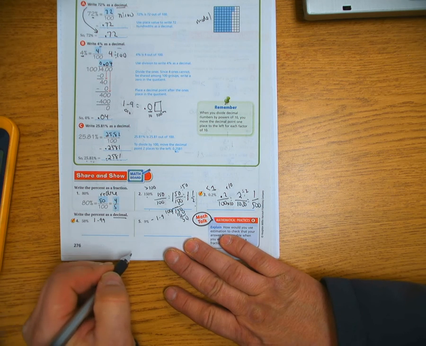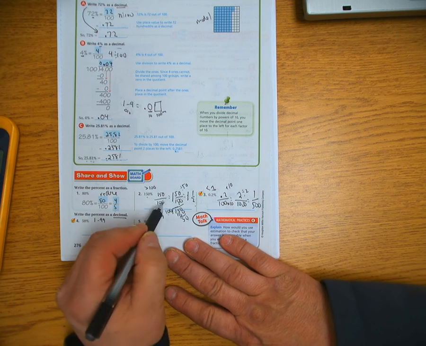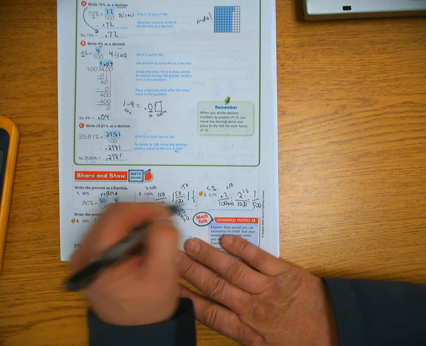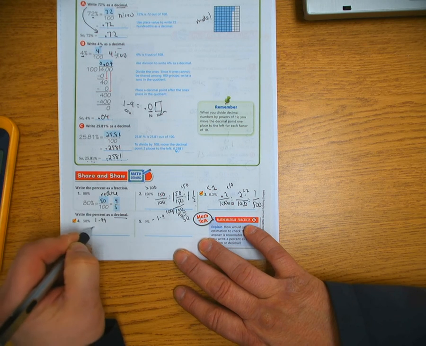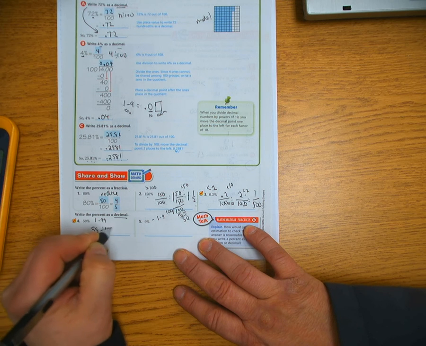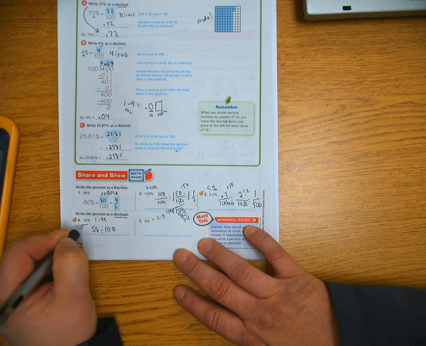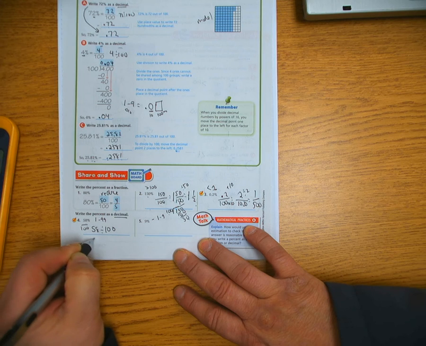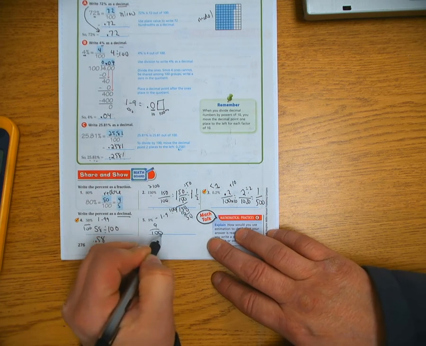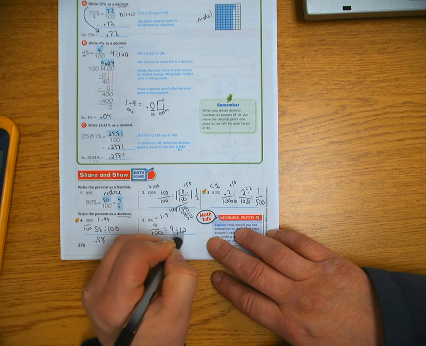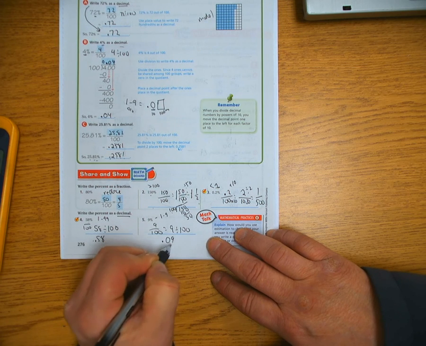Write the percent as a decimal. Oh, we wrote them as fractions. We went all the way to a decimal up here. I didn't really need to. So this is 58%. So I'm really just doing 58 divided by 100 because it's out of 100. So that comes out to 0.58. This is 9 parts out of 100. So I'm doing 9 divided by 100. Watch it. Watch that 0.